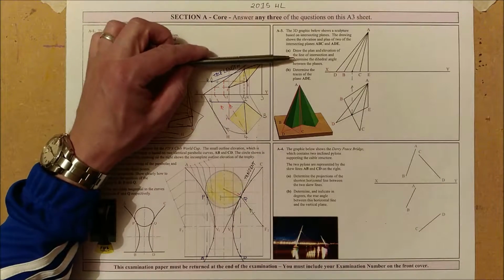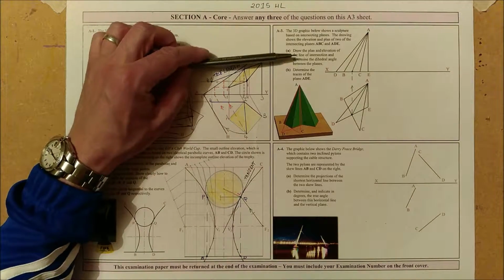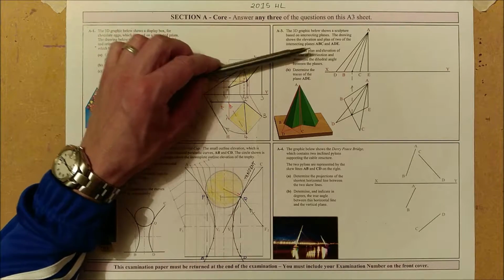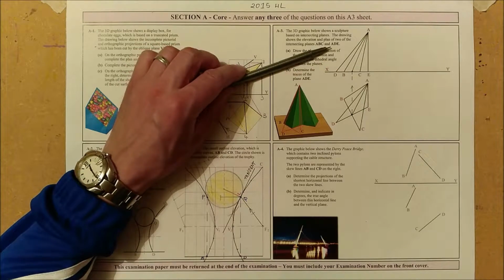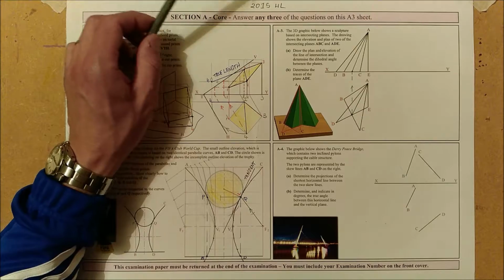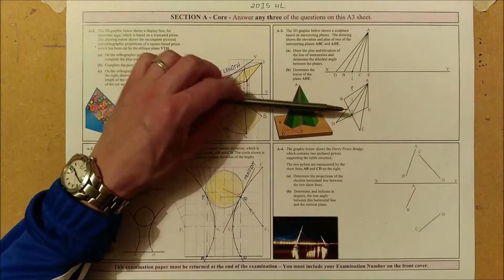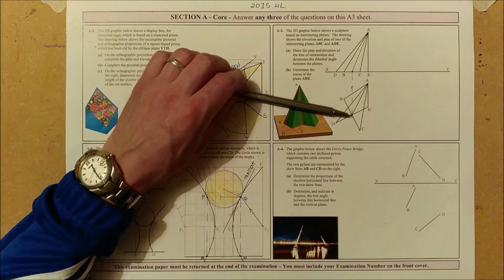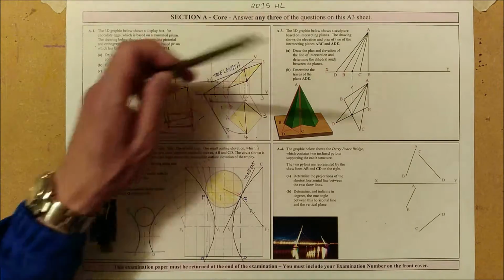Alright, so again, another part to that was to determine the dihedral angle between the planes. Okay, so the dihedral angle between the planes ABC and ADE. Okay, so for this part you can take an auxiliary view basically of the line of intersection. Now this can either be done from the plan or from the elevation.